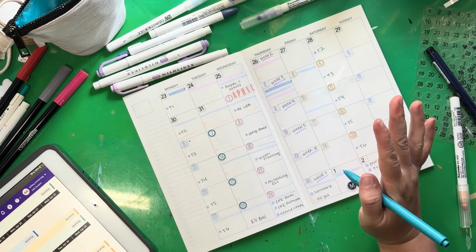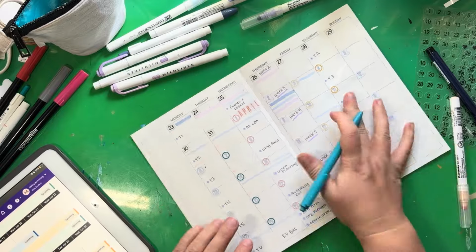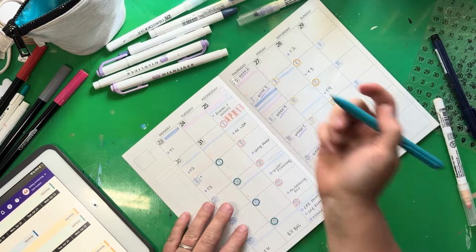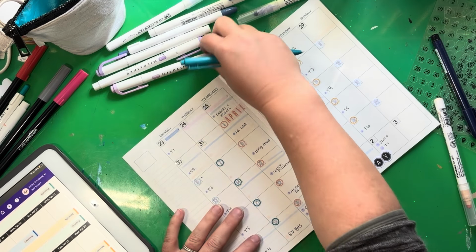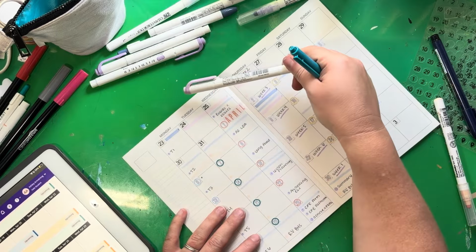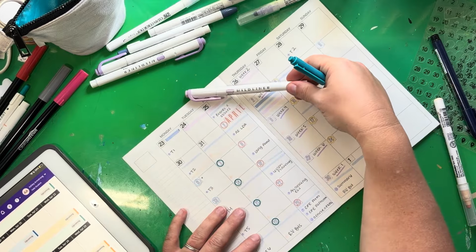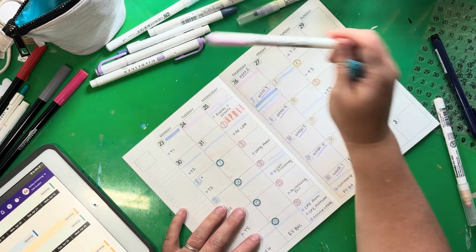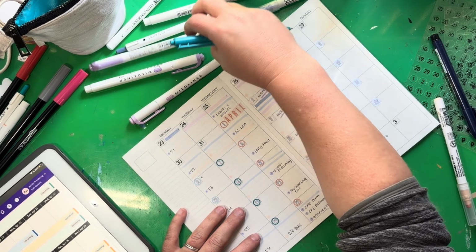So there is my assignments. Next we have this pinky, lilac-y pinky color. I don't remember what color it is, and the color is written in Japanese on that one.